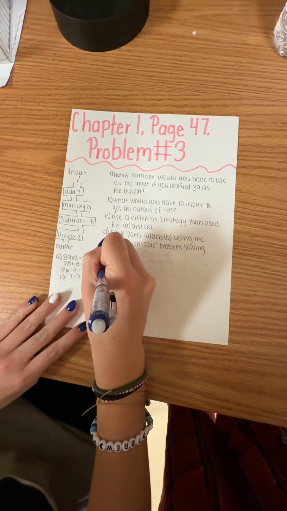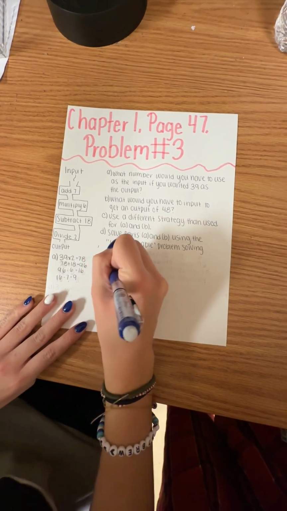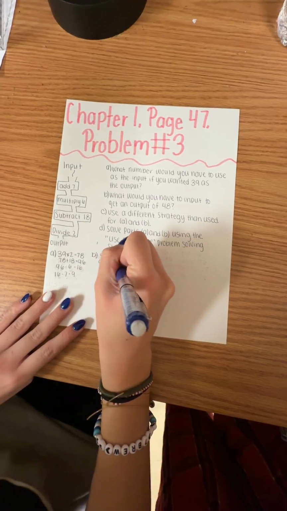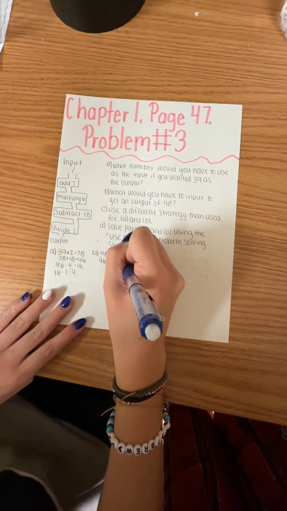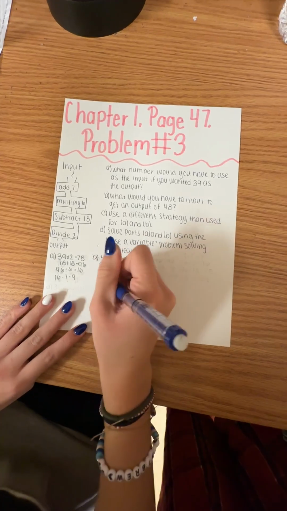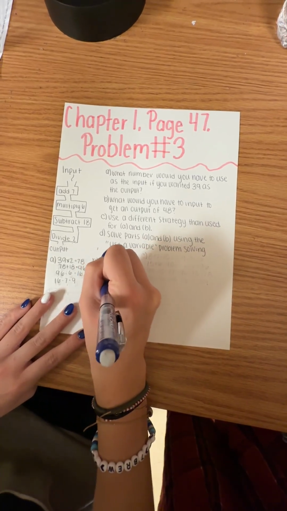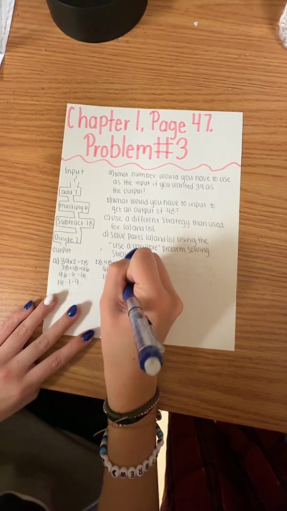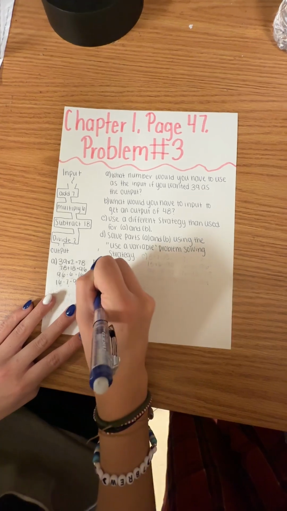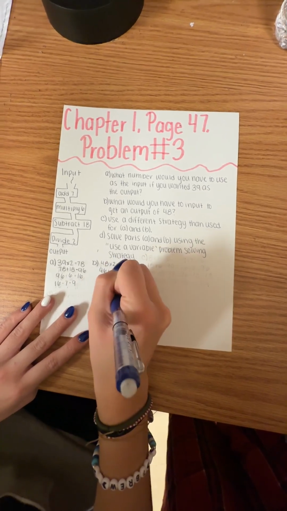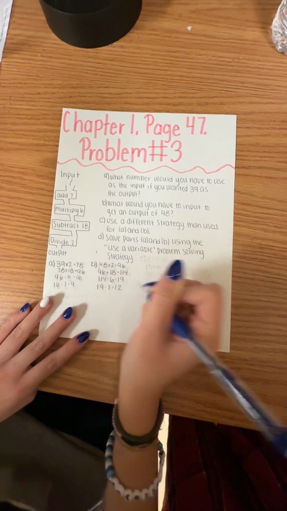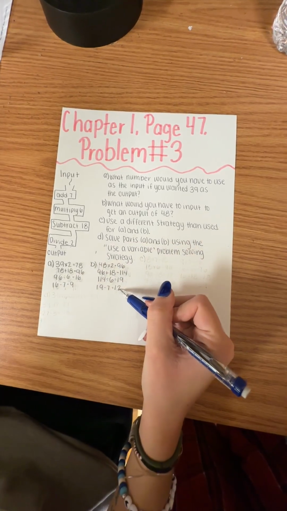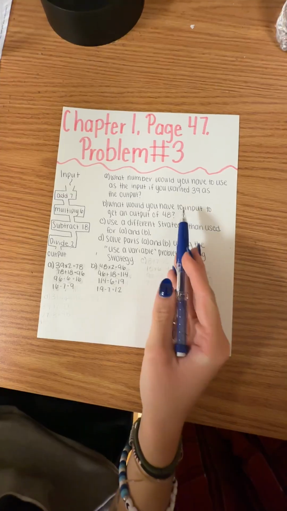And then we'll take 96 plus 18 and get 114. And then we'll do 114 divided by 6 and get 19. And then do 19 minus 7 and get 12. So you would need an input of 12 to get an output of 48.